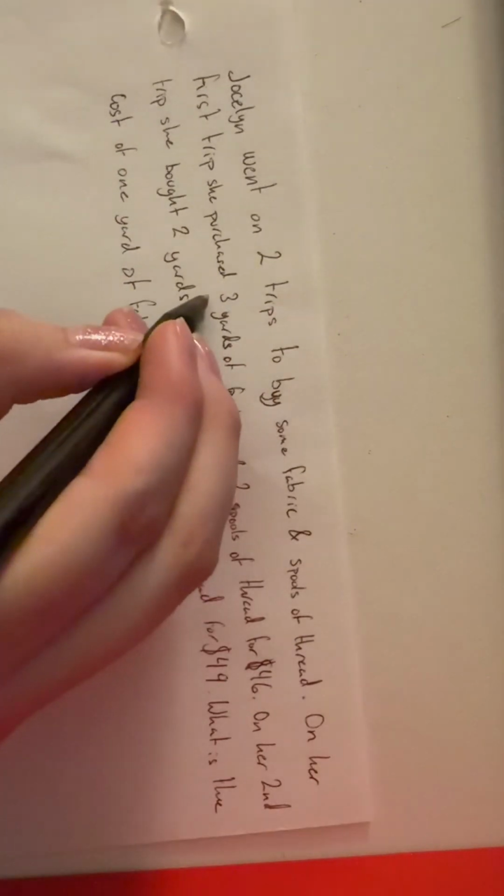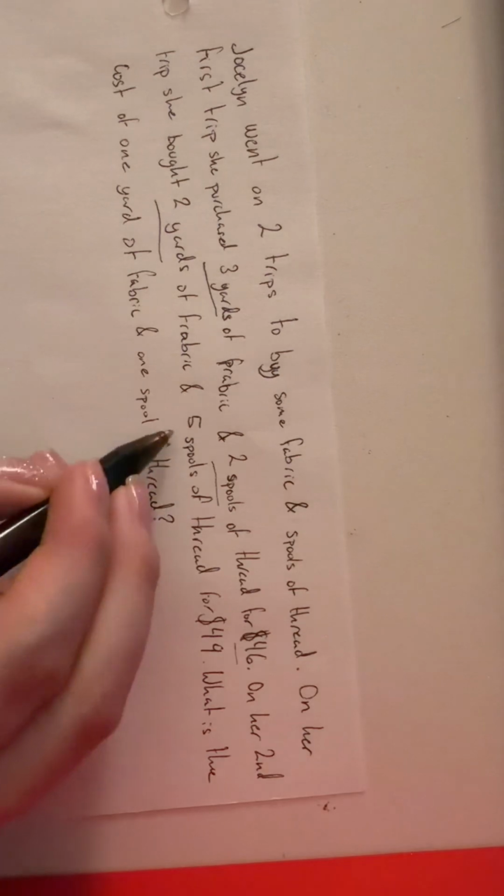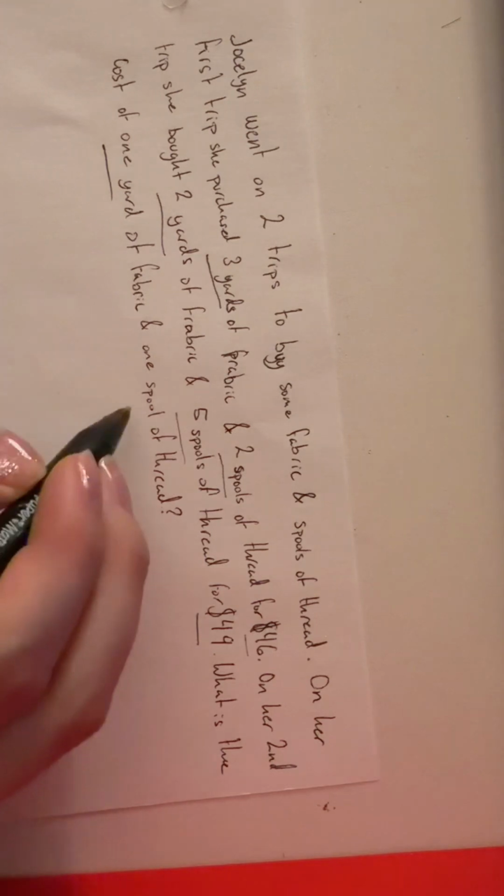Jocelyn went on 2 trips to buy some fabric and spools of thread. On her first trip, she purchased 3 yards of fabric and 2 spools of thread for $46. On her second trip, she bought 2 yards of fabric and 5 spools of thread for $49. What is the cost of 1 yard of fabric and 1 spool of thread? So we are going to be looking for the cost of 1 yard of fabric and 1 spool of thread.